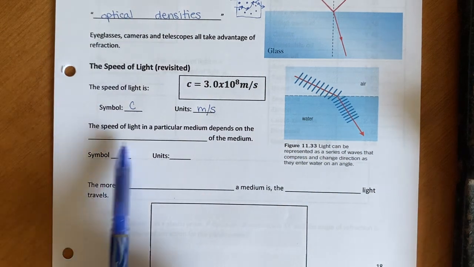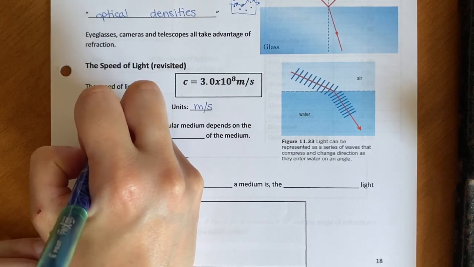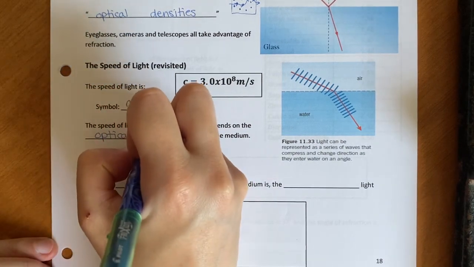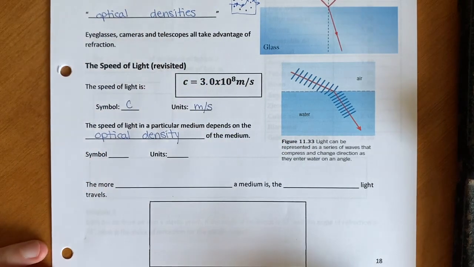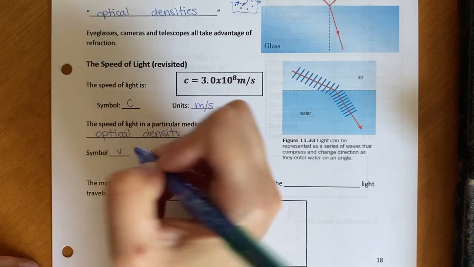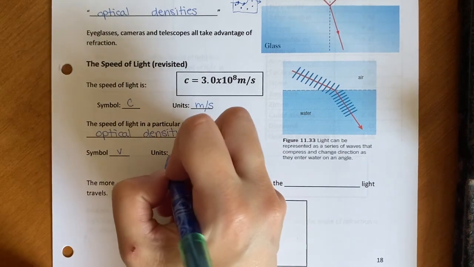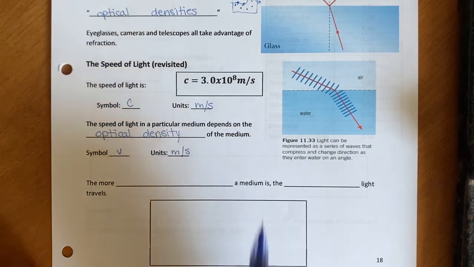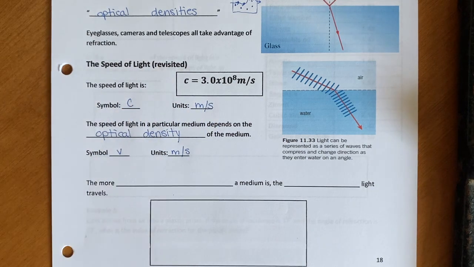But the speed of light in a particular medium depends on the optical density of that medium. So we use a different letter to show the overall speed of light through a particular medium. This is where we're going to come back to that letter v that we talked about in the first lesson. It's still going to be meters per second. It just might not always equal the constant value c, which is the speed of light in a vacuum.